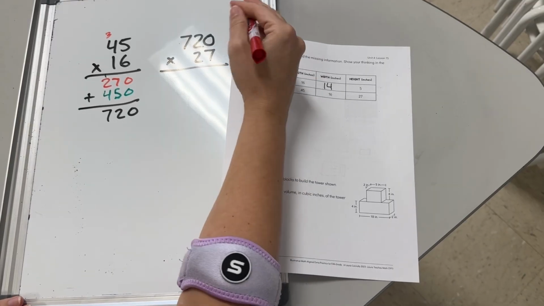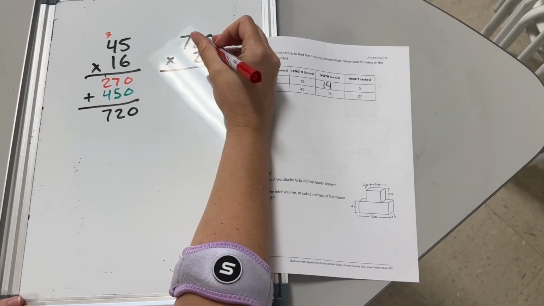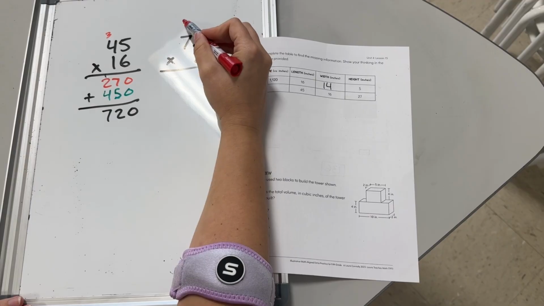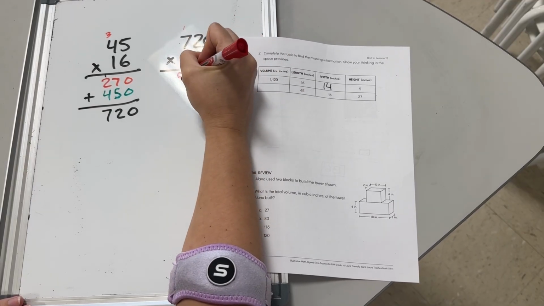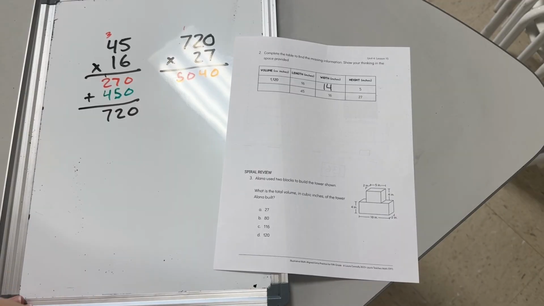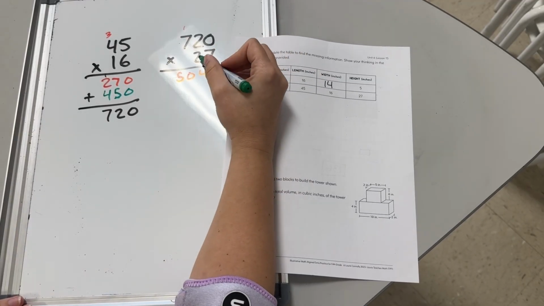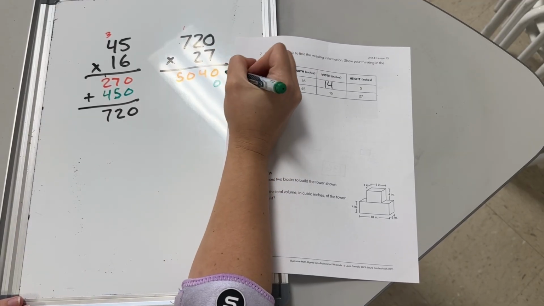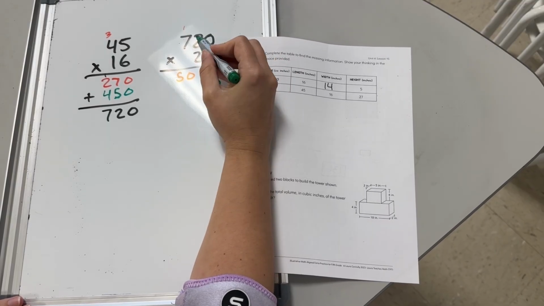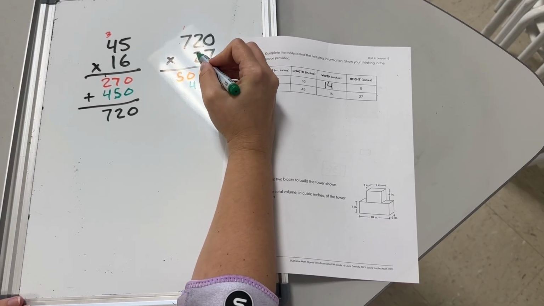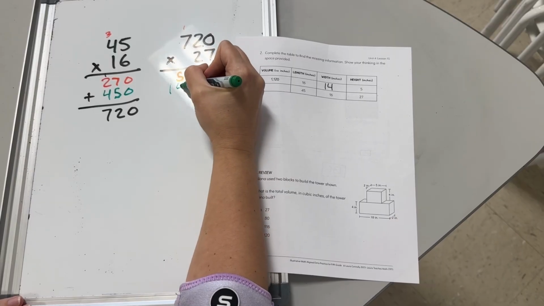So 7 times 0 is 0. 7 times 2 is 14, so I'll place the 4 and carry the 1. 7 times 7 is 49, plus 1 is 50. Now I'm in my 10 place value, so I'll put a 0 in my 1s. 2 times 0 is 0. 2 times 2 is 4. And 2 times 7 is 14.